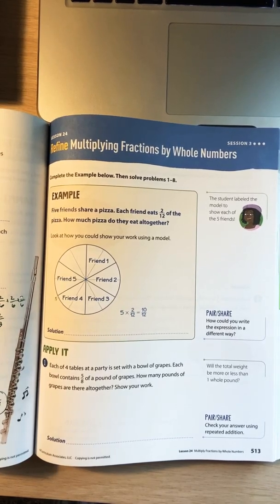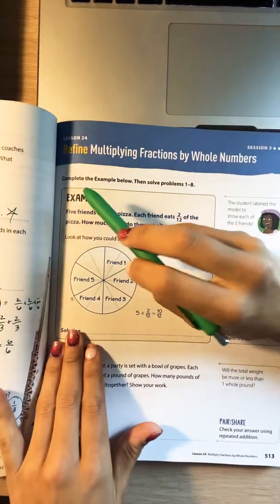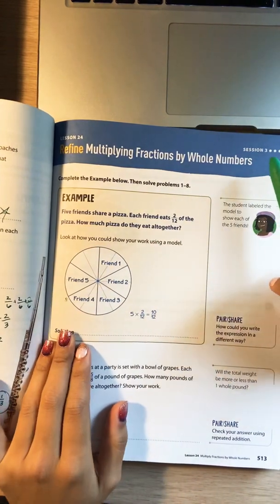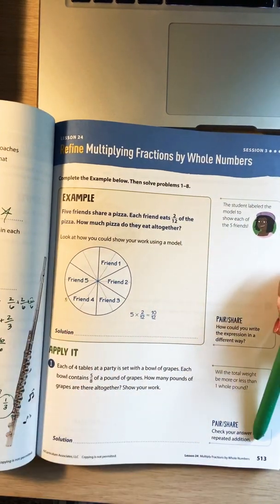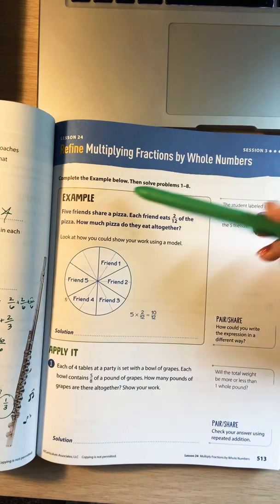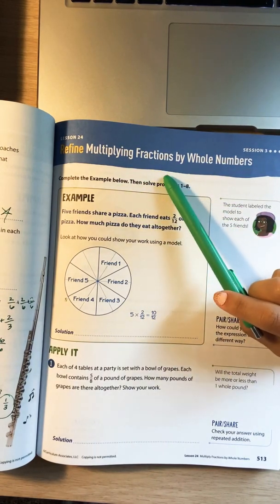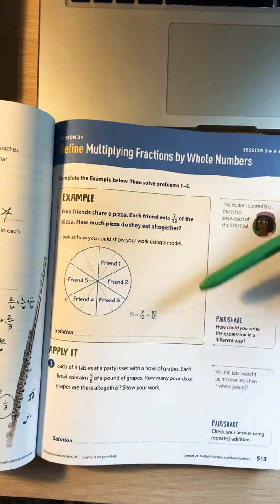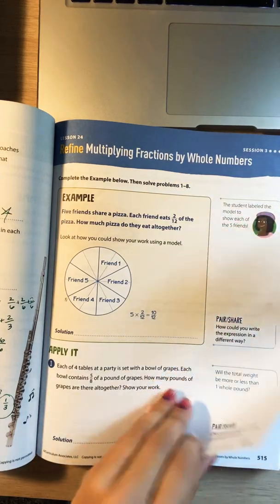Hey everyone, this is the video for lesson 24, session 3, and it begins on page 513. So this is the last session of this lesson, multiplying fractions by whole numbers. So you should have already gone through and done these problems. There are 8 of them.